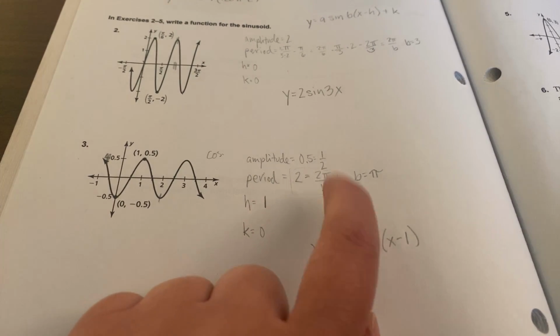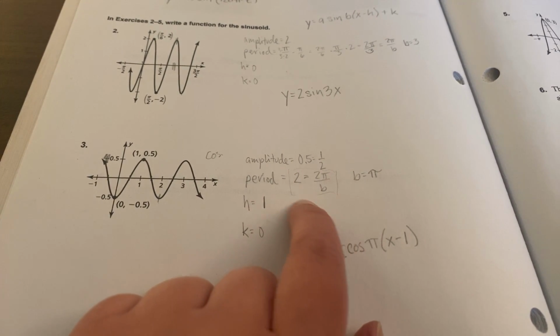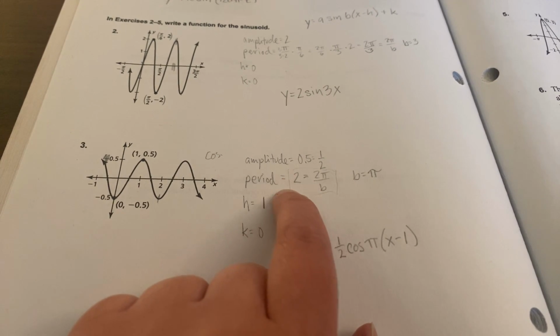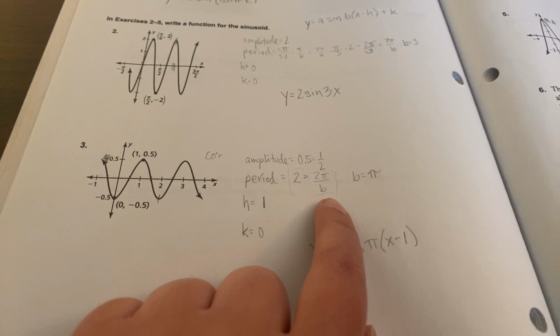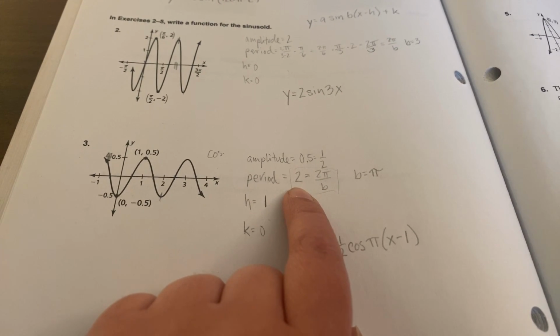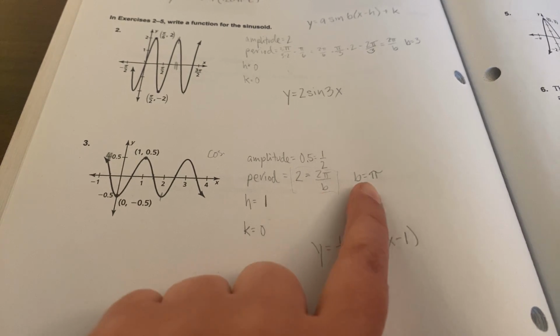But I need to figure out what b is in order to write an equation. So remember that the period is equal to 2 pi over b, and so we set up this equation and we solve for b, so b is pi.